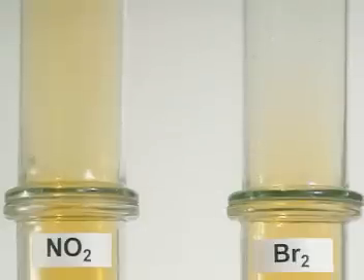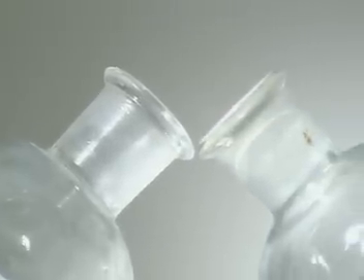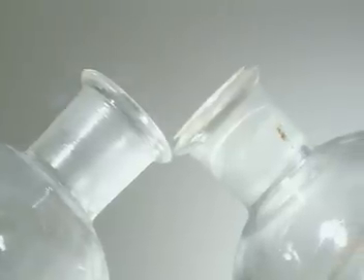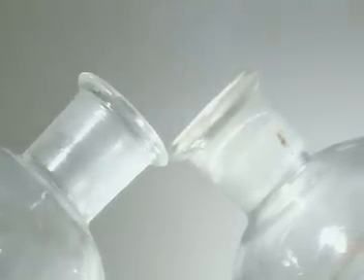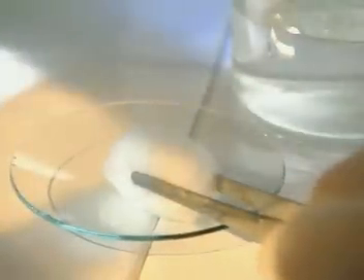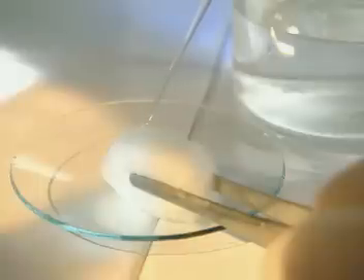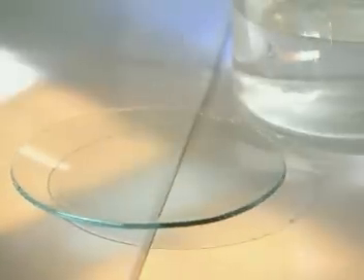We can also compare the diffusion rates of other gases. Ammonia and hydrogen chloride gas are colourless, but when they meet, a white cloud of ammonium chloride forms. A piece of cotton wool soaked in concentrated ammonia solution provides ammonia gas. Concentrated hydrochloric acid provides hydrogen chloride gas.